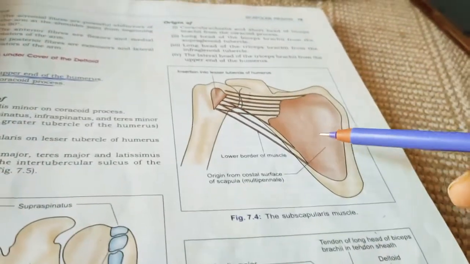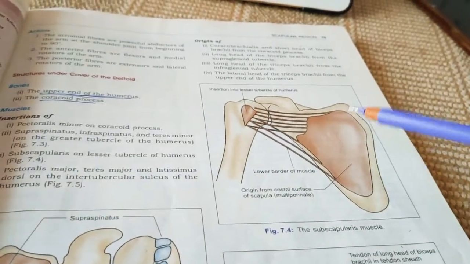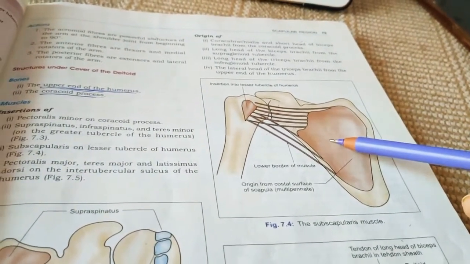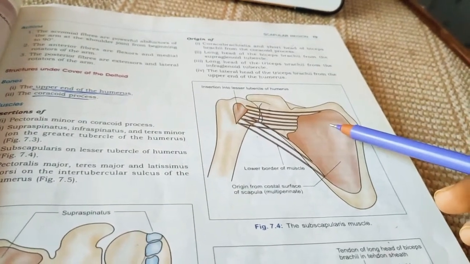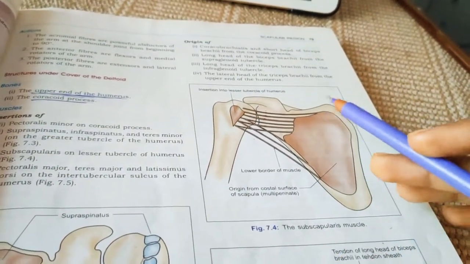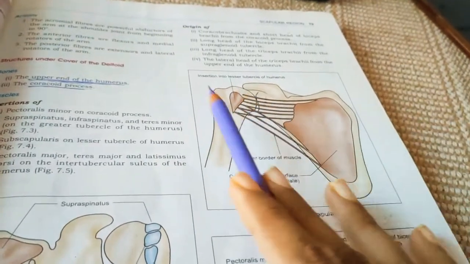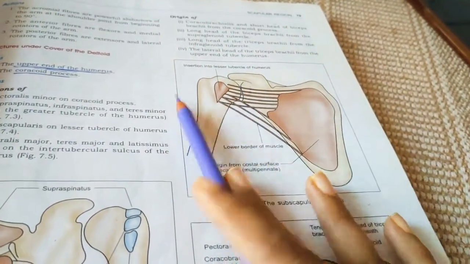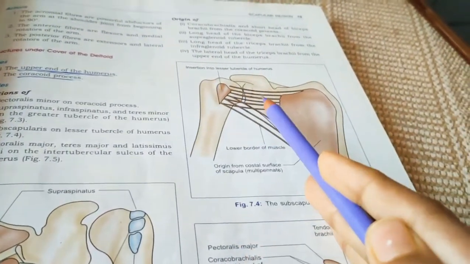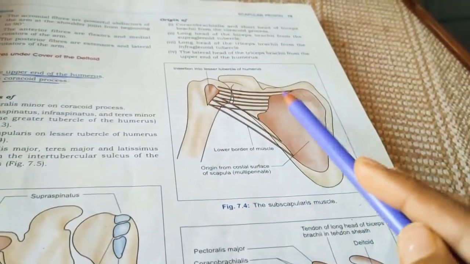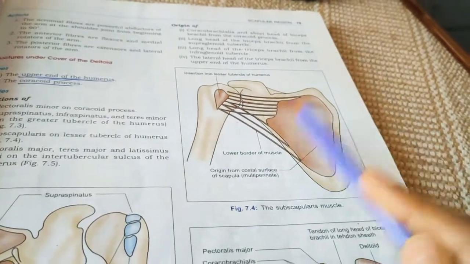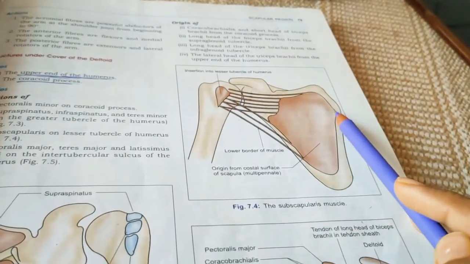The nerve supply of the subscapularis is the upper and lower subscapular nerves, according to the name. And what is the action of this subscapularis? It is a medial rotator. Till now you have seen the lateral rotators. This is the medial rotator, meaning it will rotate towards the side of the body. It's a medial rotator and also an adductor. Adductor means moving towards the side of the body, right? So subscapularis is a medial rotator and adductor of the arm.